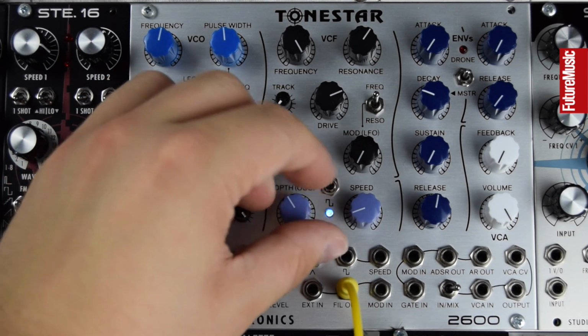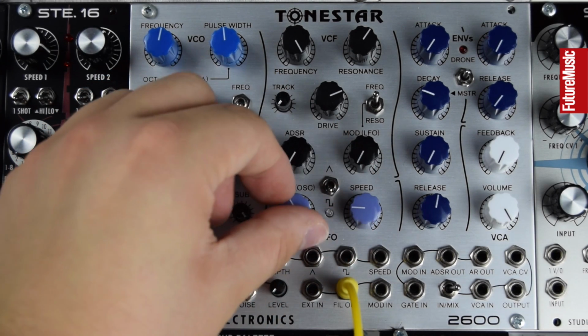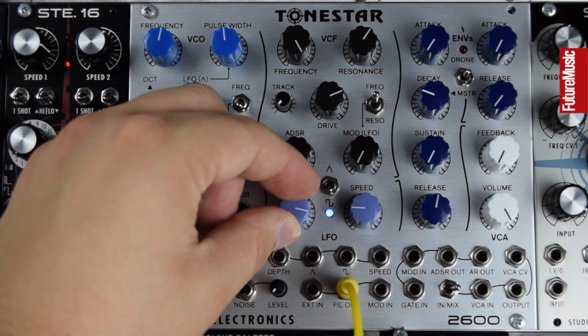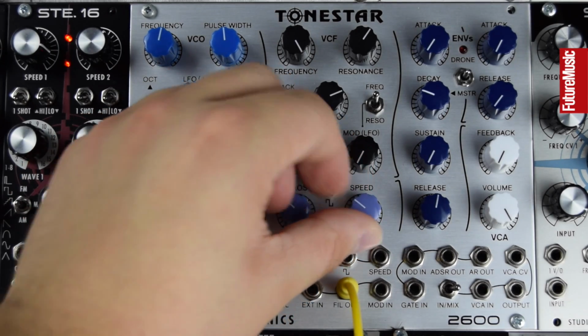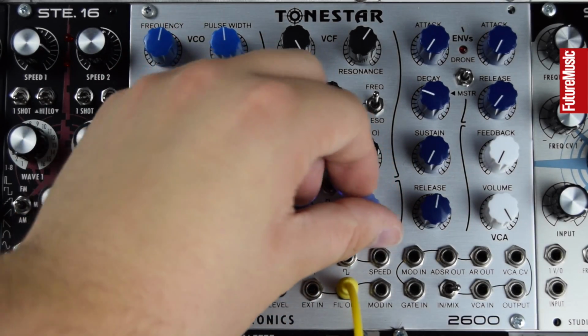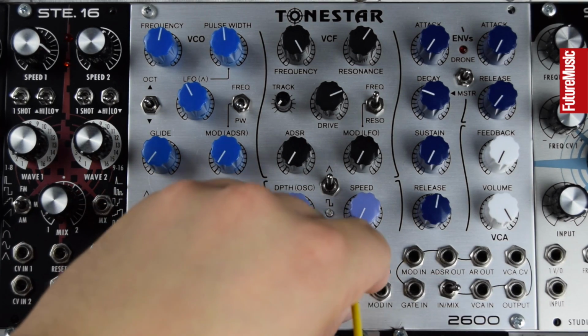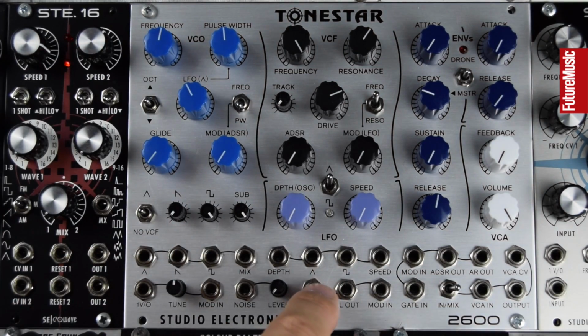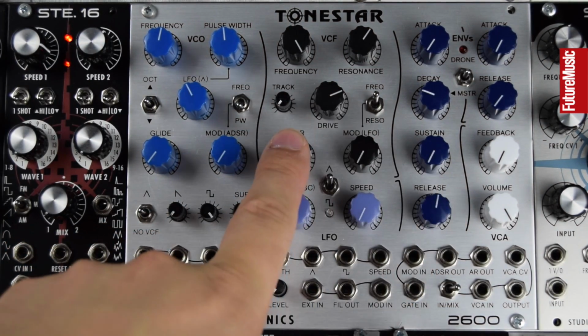And again, that can be the square. We can modulate the filter from the ADSR, which is normal straight to that knob.